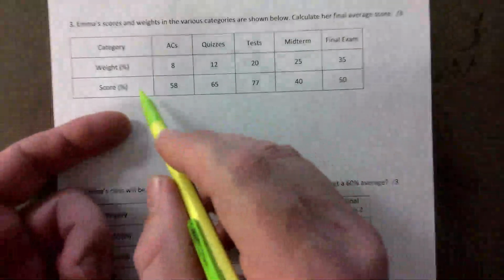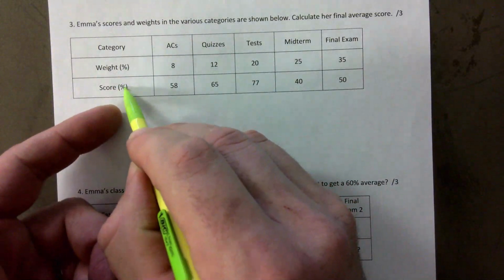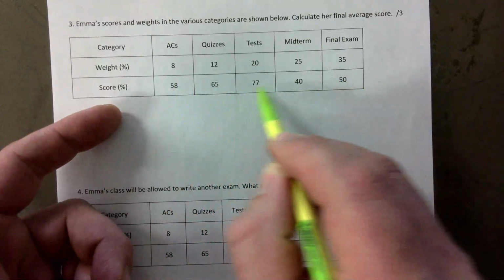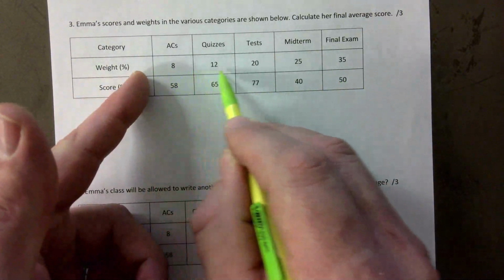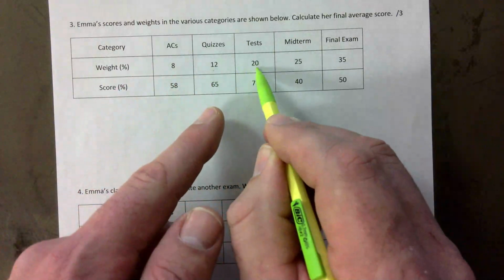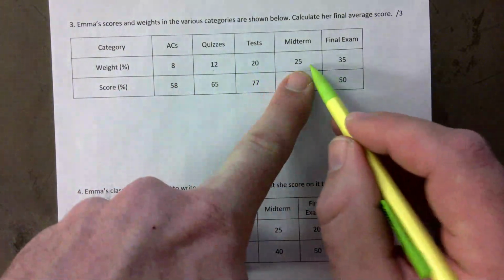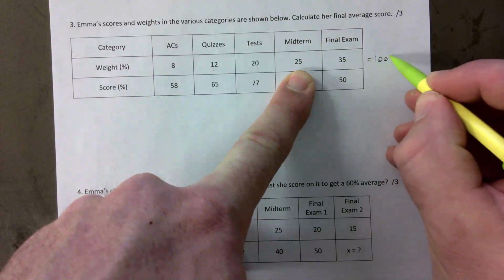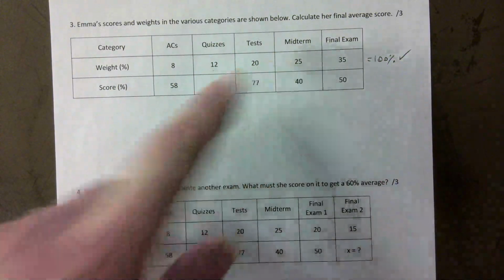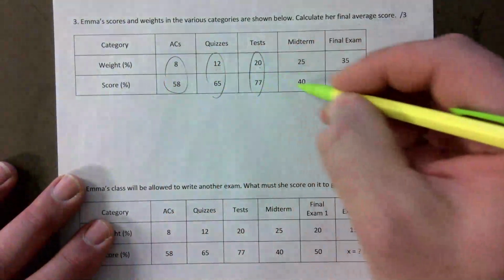So, first of all, you notice percentages. This one for sure doesn't add up to 100, but the weights normally do, right? So there's 20 and 20, that's 40. 75, 25 is 100. So that just makes it clear that you're going to have to divide by 100 at the end. So just multiply across as always.